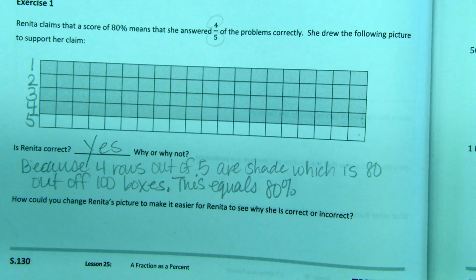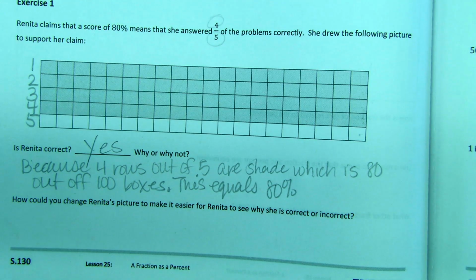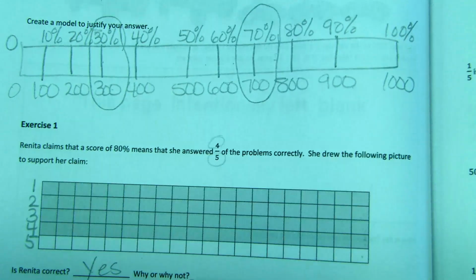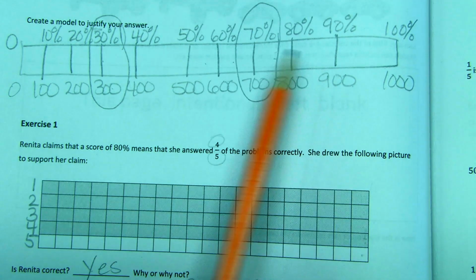How could you change Renita's picture to make it easier for Renita to see why she is correct or incorrect? You could do a lot of different things. You could make the little model that we made up here. So a couple different ways to do that.